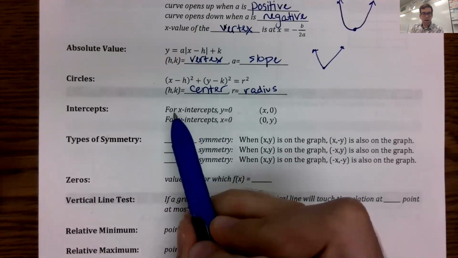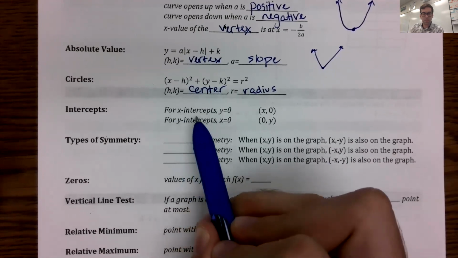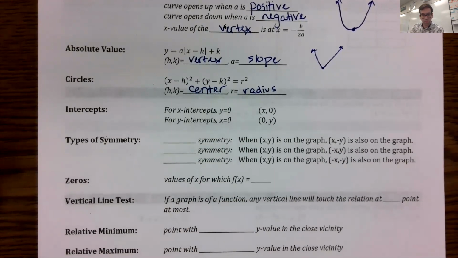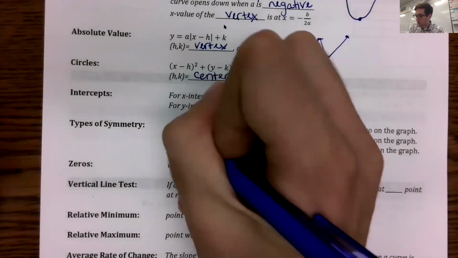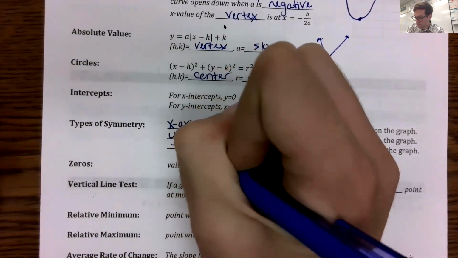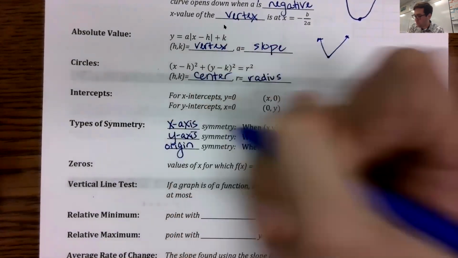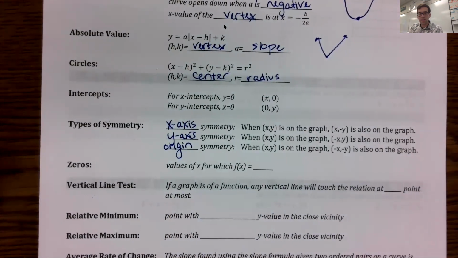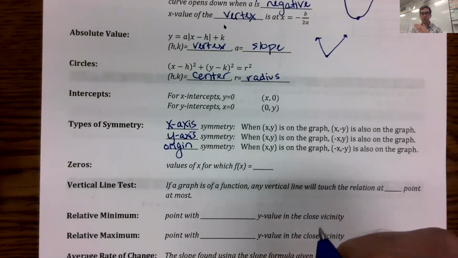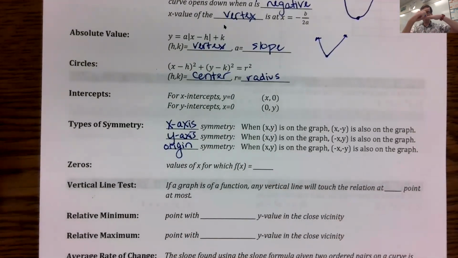Intercepts. So whenever we're looking at an equation, x-intercepts happen when y is 0, and for y-intercepts, x is 0. There's three types of symmetry that we're going to look at here. There is x-axis symmetry, y-axis symmetry, and origin symmetry. And that type of symmetry defines the line of symmetry, right? So x-axis symmetry means that we're reflecting over the x-axis, and that's what these ordered pairs are describing. If x comma y is on the graph, x negative y is also on the graph.